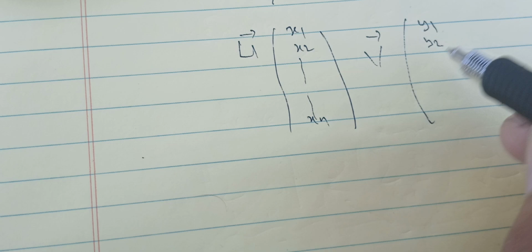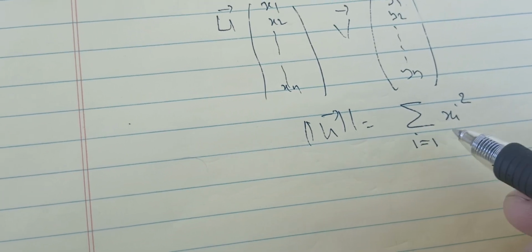That means we have vectors that have n components. If we denote the coordinates of u by x1, x2, ..., xn, and the components of v as y1, y2, ..., yn, we have seen that the norm of u can be written as the square root of the sum of the xi squared, with i going from 1 to n.